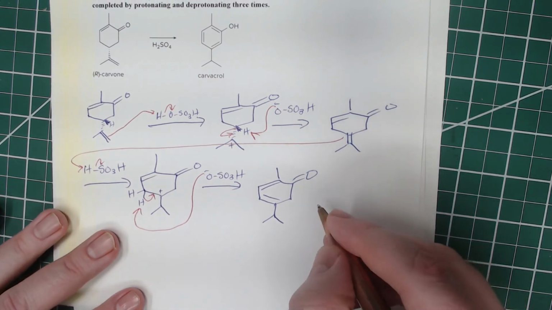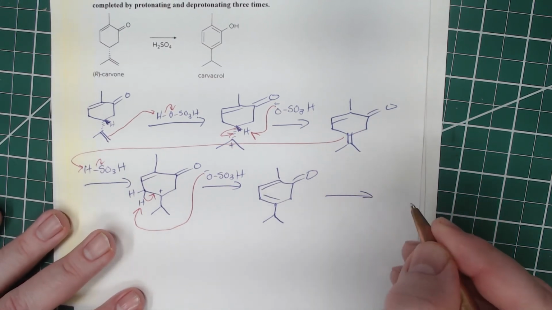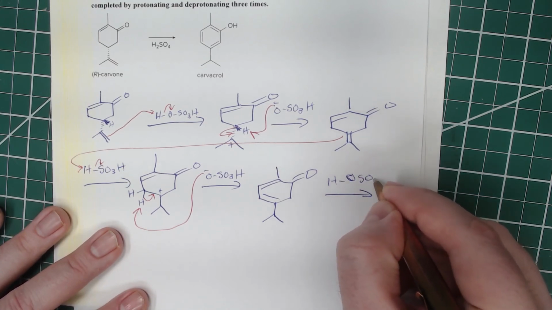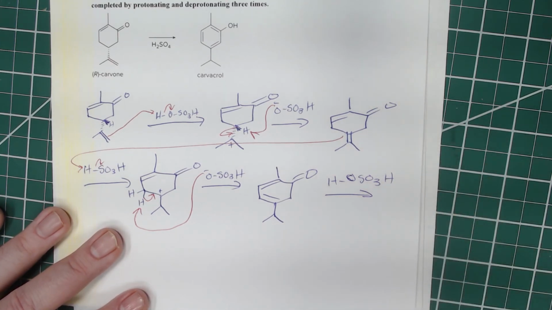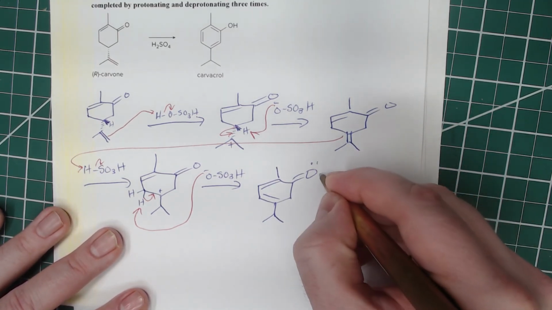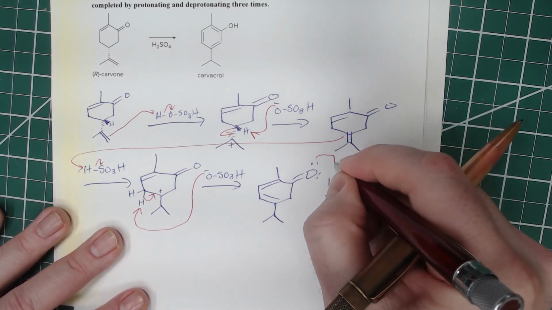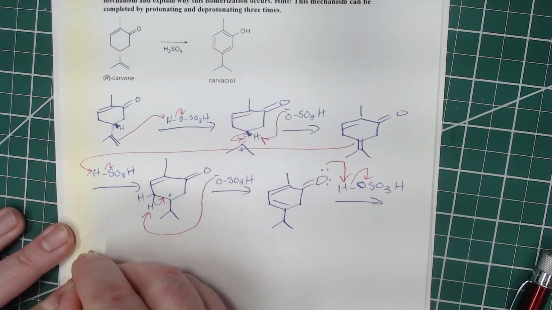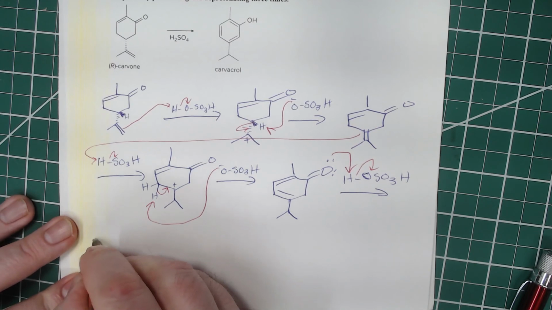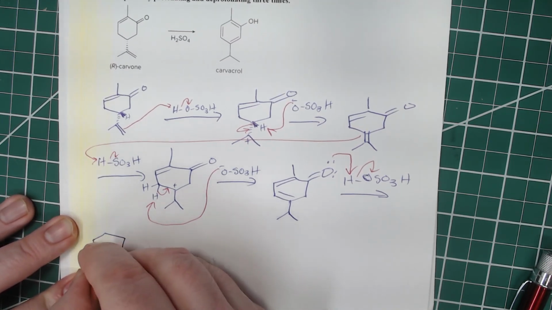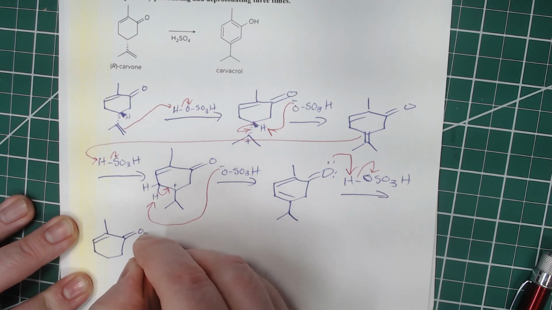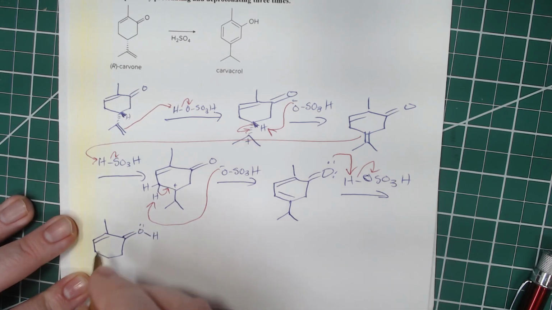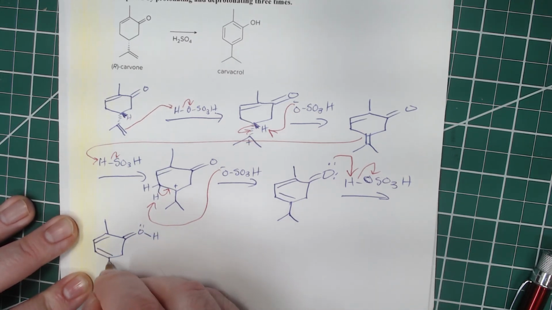There's actually two resonance structures we can draw for that. I'll go ahead and do that. So we'll have hydrogen, lone pair of electrons, like that.